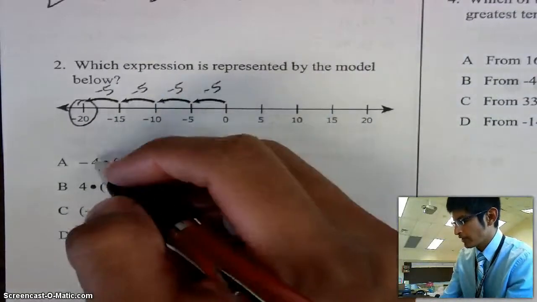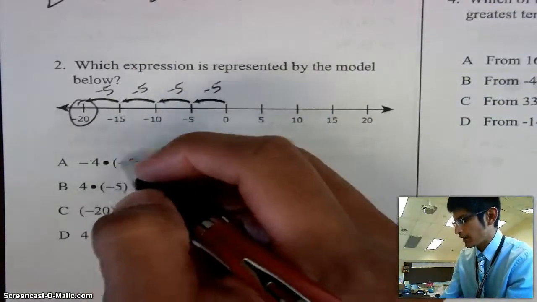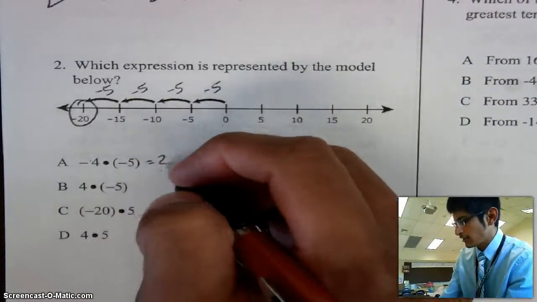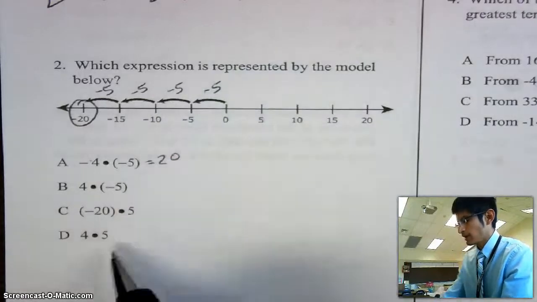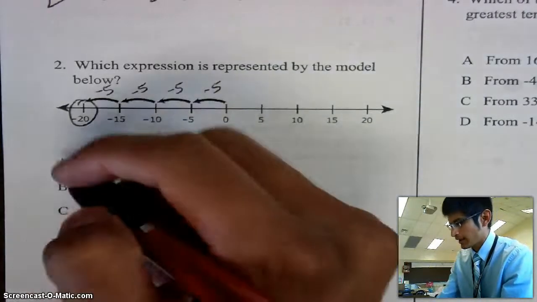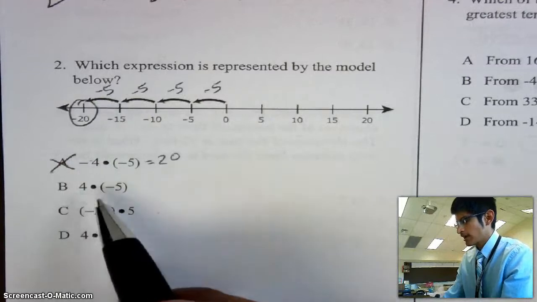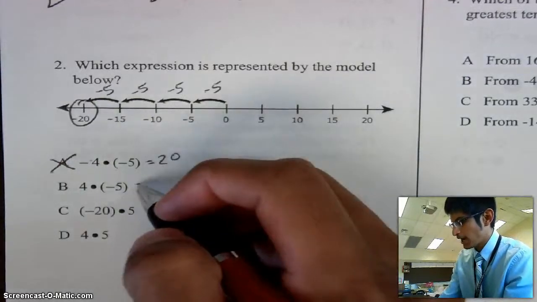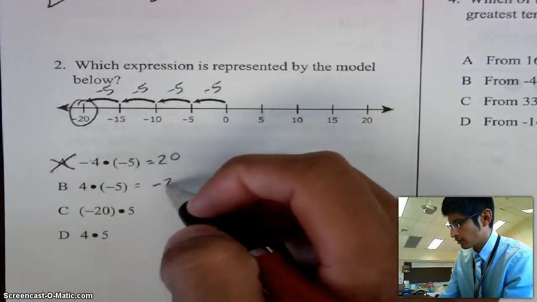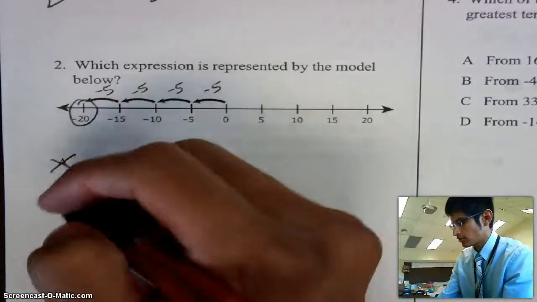With A, whenever I multiply a negative times a positive, my answer is going to be negative. So that answer should be positive 20, and my answer should be negative 20, so it's not going to be A. On B, I have 4 times negative 5, which is a positive times a negative is a negative. So that answer is negative 20, so that answer looks good.